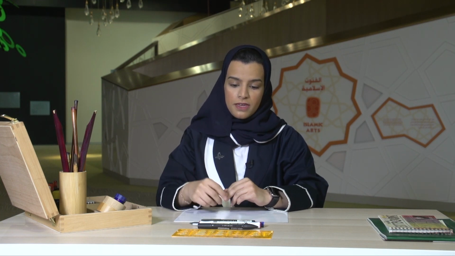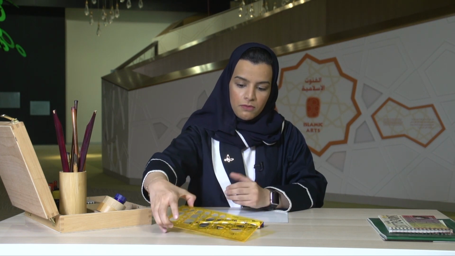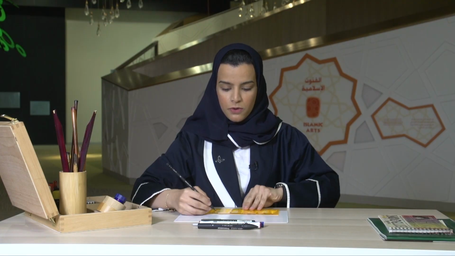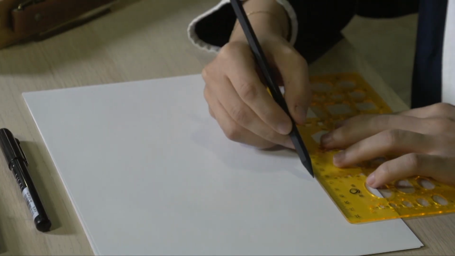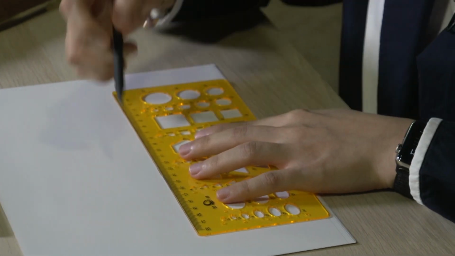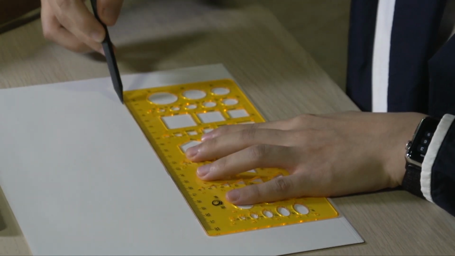So at the beginning, we're going to use a ruler and also a pen or a pencil to get our lines on the papers, to find out the balance while we are writing down on the papers.